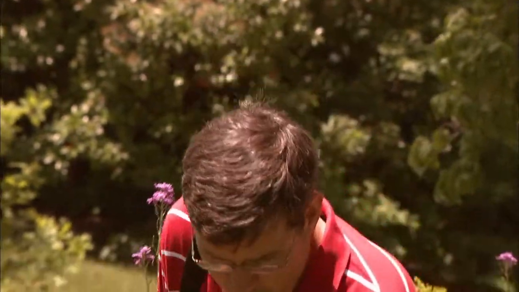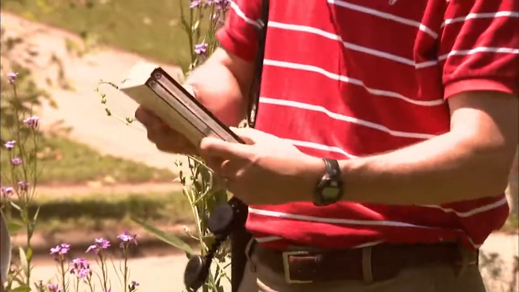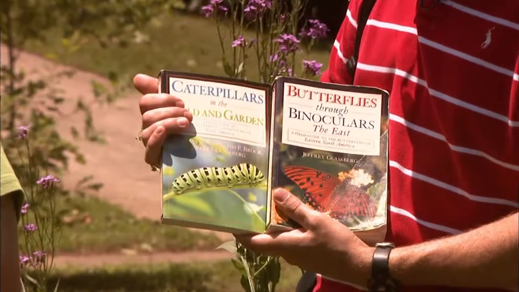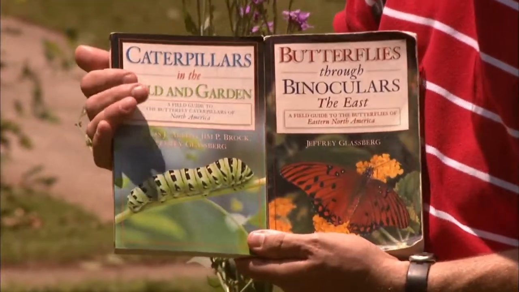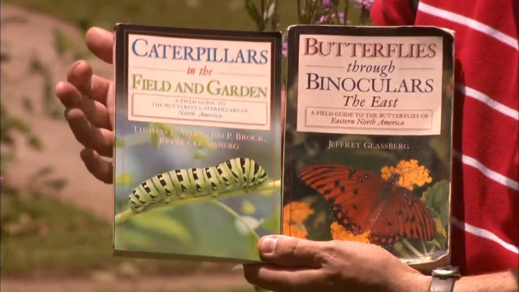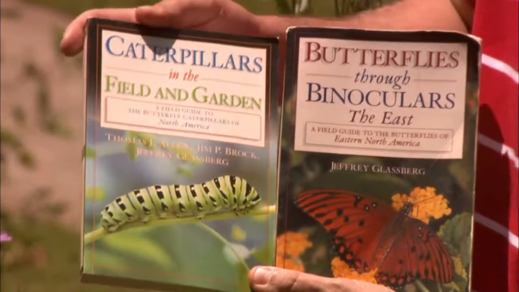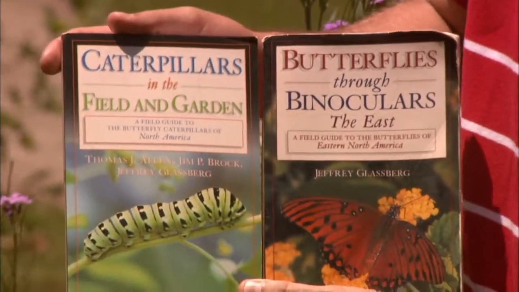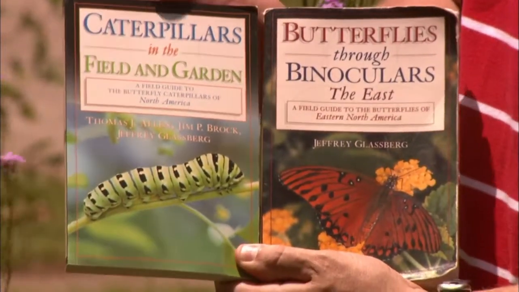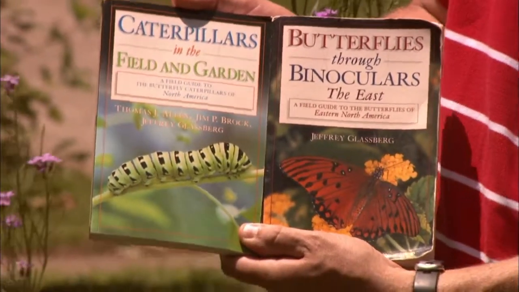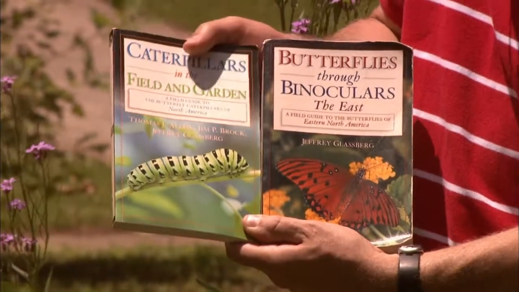Right, so knowing which plants are important host plants for specific species is kind of complicated. So there are resources available to help you with that. I have a couple of books here that are very nice resources to help you identify the host plants that are most common for your target butterflies. These resources, Butterflies Through Binoculars and Caterpillars in the Field and Garden, not only tell you those host plants, they give you pictures of caterpillars and butterflies to help you identify those that are in your garden.